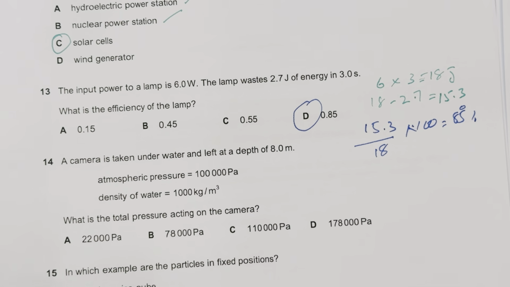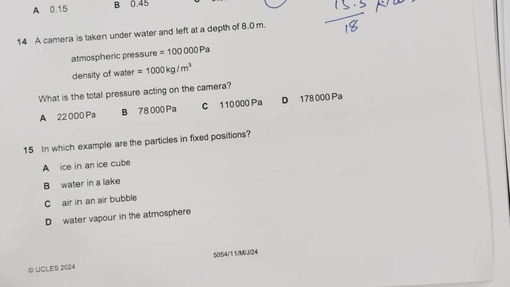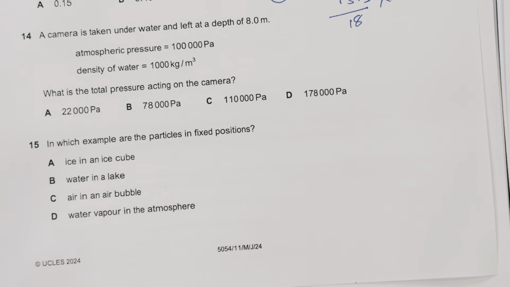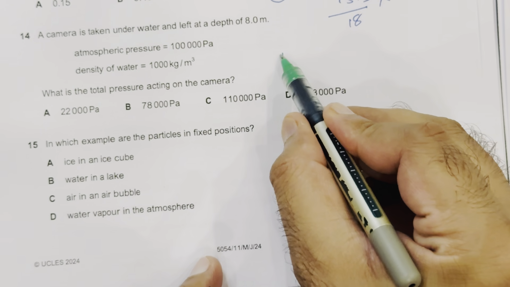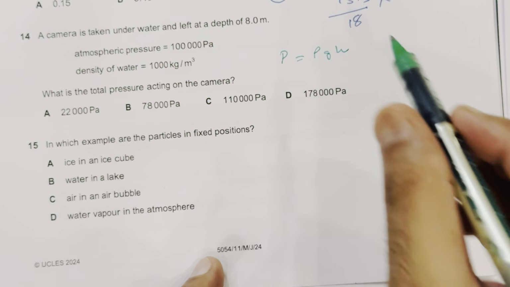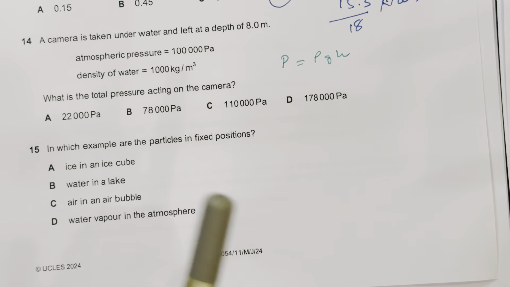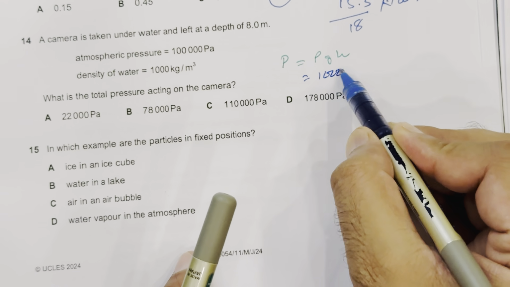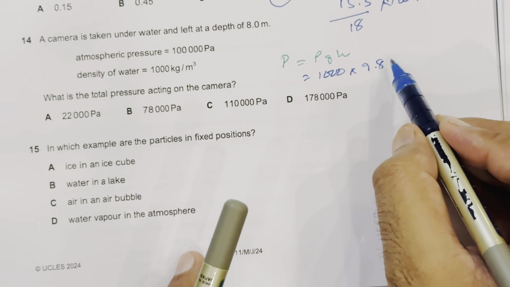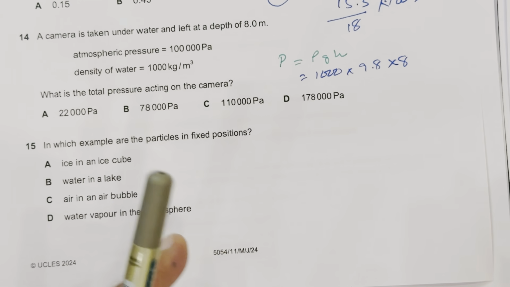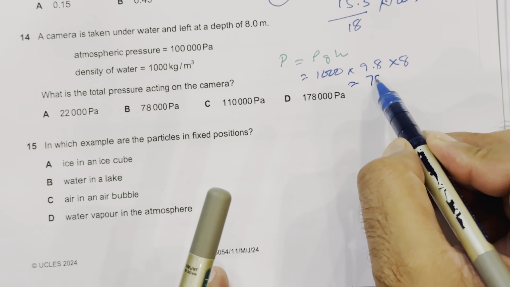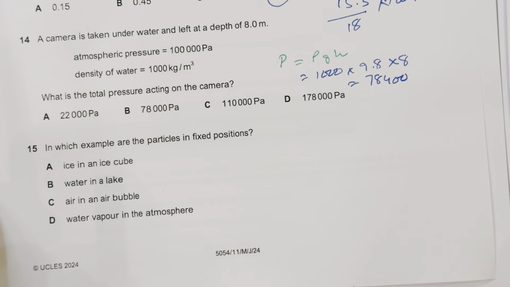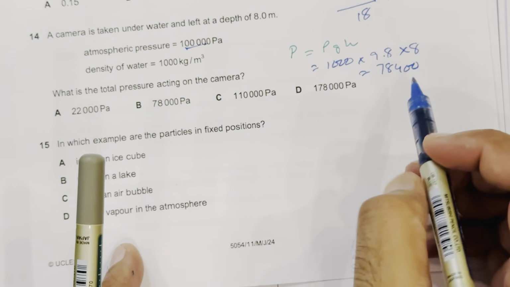Moving to question number 14. A camera is taken under water and left at a depth of 8 meters. Atmospheric pressure is given as 1 lakh. Density of the water is 1000 kilogram per cubic meter. What is the total pressure acting on the camera? So we know that the formula for the pressure is P is equal to rho gh, and the value of density is given, that is 1000. Our gravity value is also 9.8, and the height is the depth, that is equal to 8. After multiplying it, we get the value 78,400. Okay, and we're going to add this to get the total pressure.